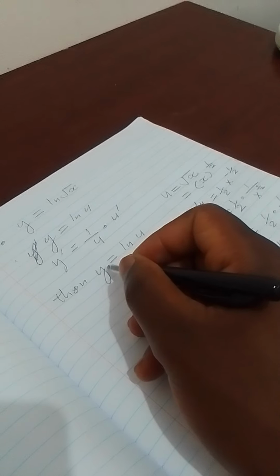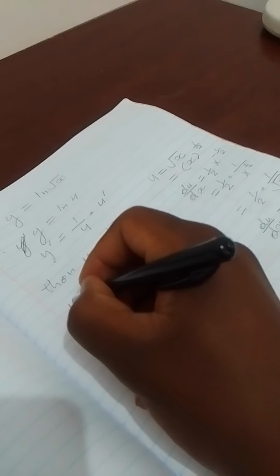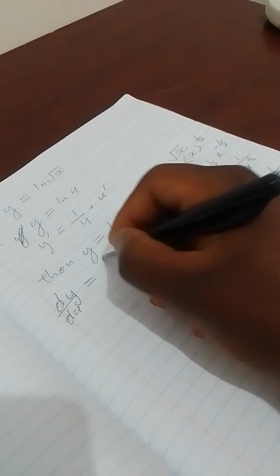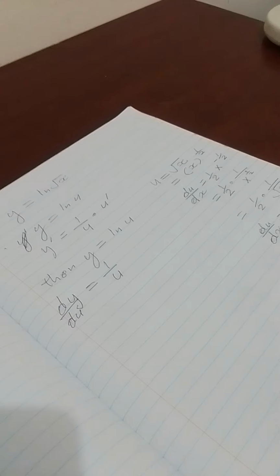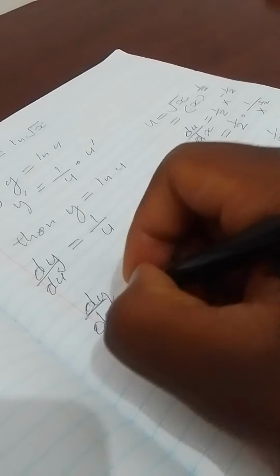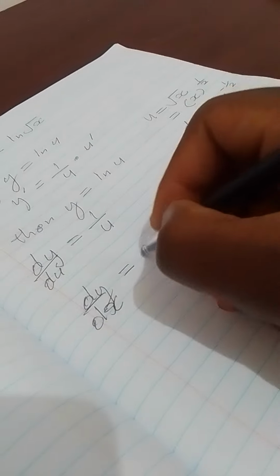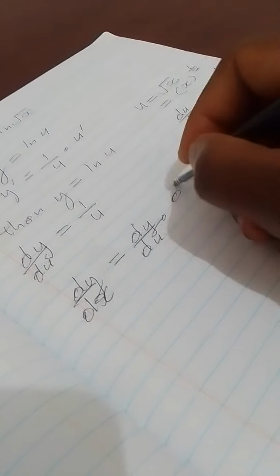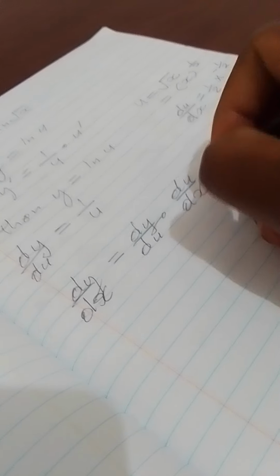Then I have to find the derivative for y with respect to u, so dy over du is equal to 1 over u. As I said earlier, the derivative for ln u is equal to 1 over u. So now dy over dx equals dy over du times du over dx.